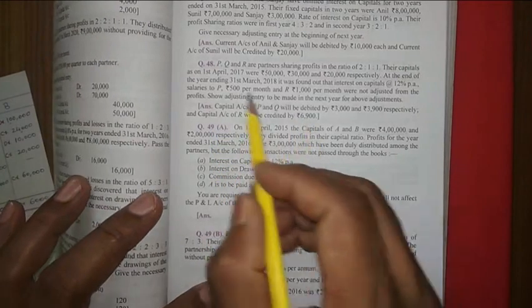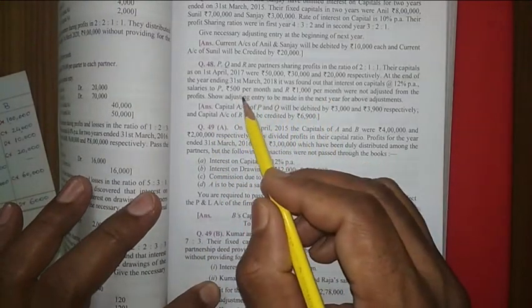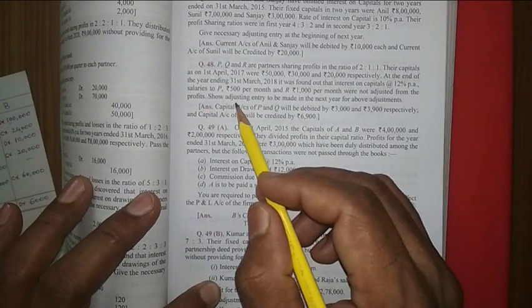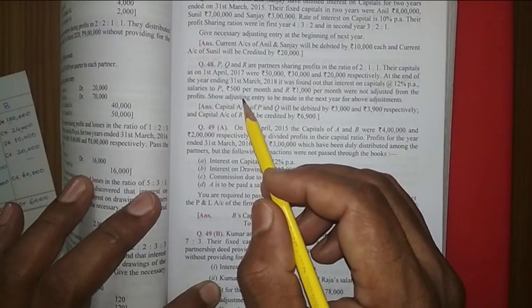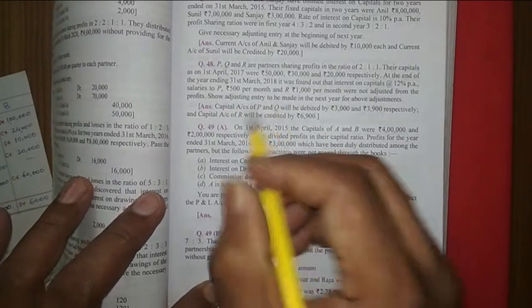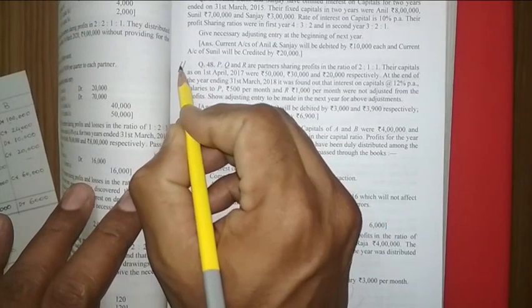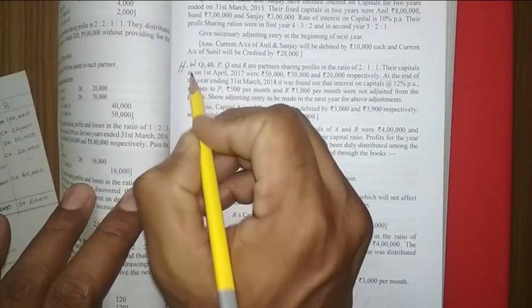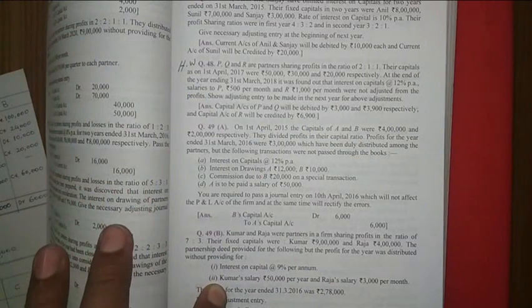48. Okay, this will be homework. It will take hardly 5 minutes only for solving. This 48 is a homework.